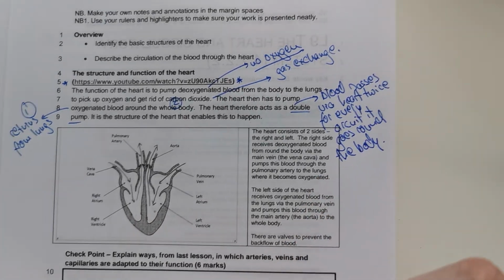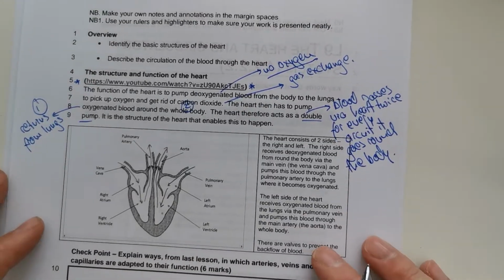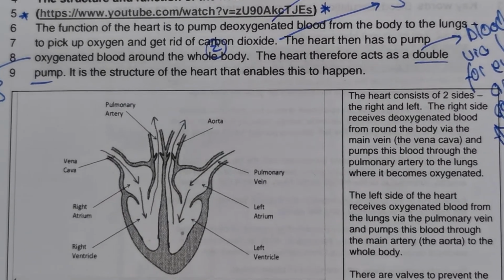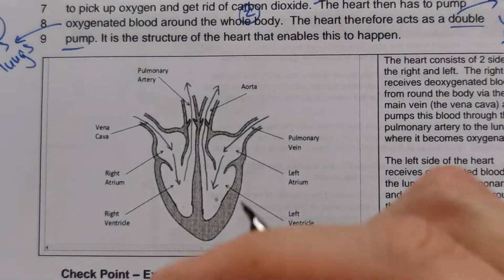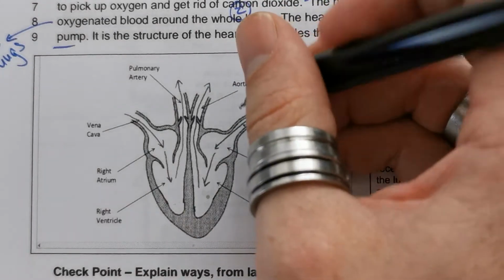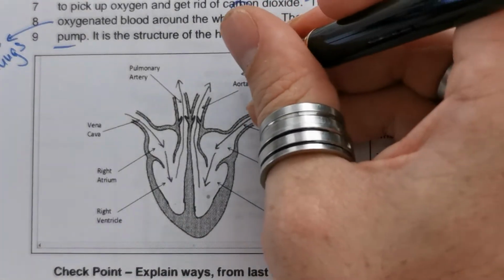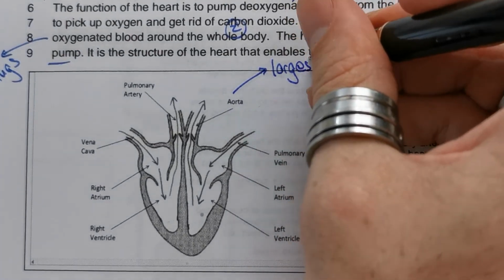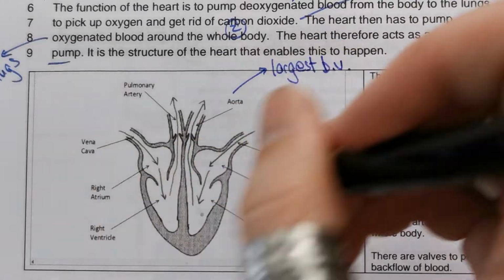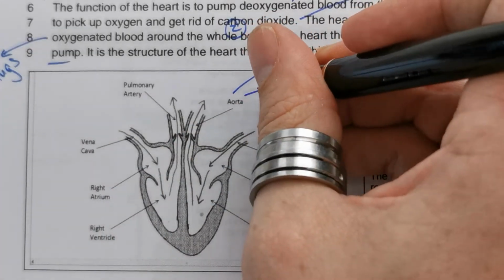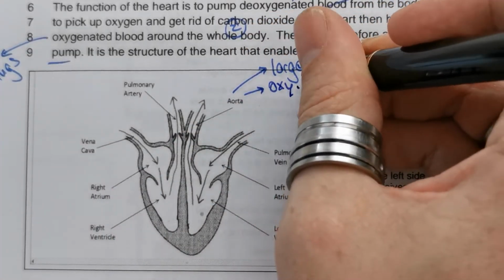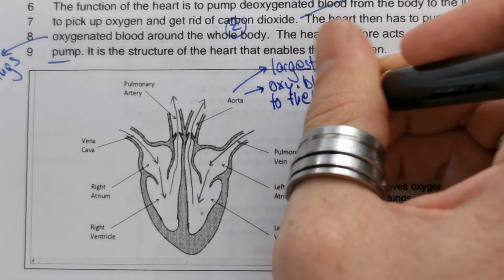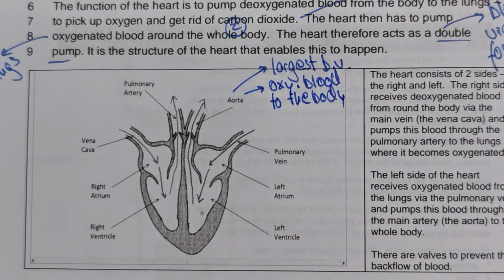Okay, so the structure of our heart is a bit like so. So you've got a diagram here, and we'll just see if we can zoom in a little bit, make it a little bit bigger and go over it. So, key parts here. The aorta. The aorta is the largest blood vessel, and it carries oxygenated blood to the body.